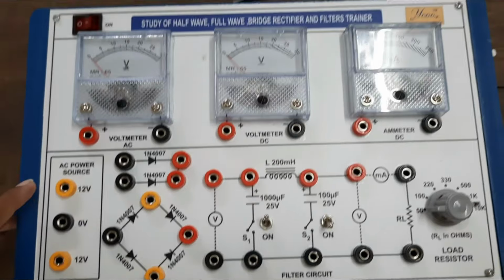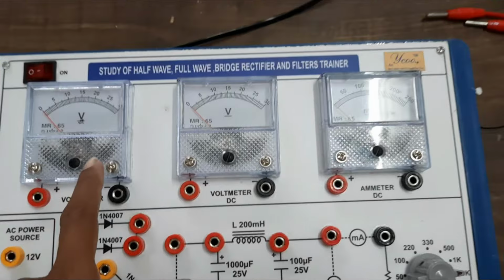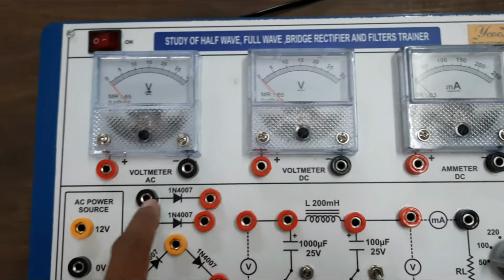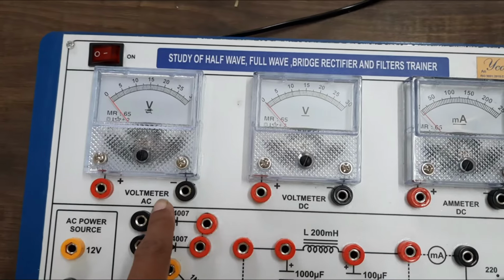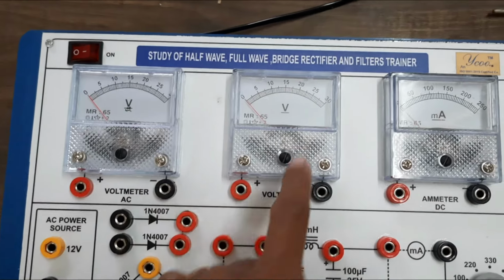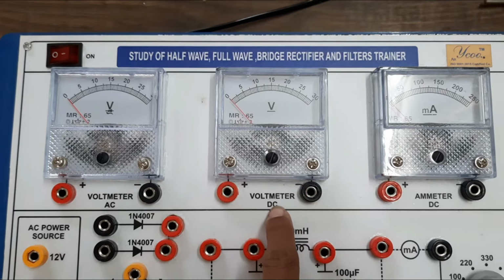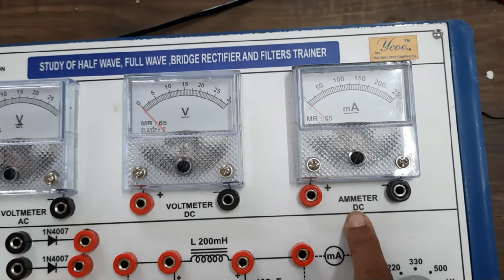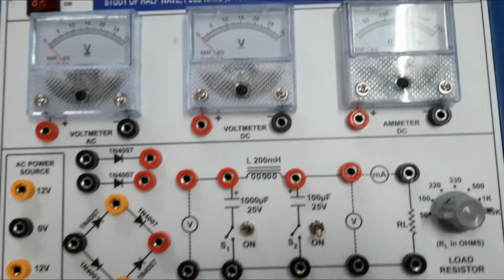In this apparatus, we can see the 2 voltmeters and 1 ammeter. One is for AC voltage measurement, this is for measurement of DC voltage, and this is the DC current in terms of milliampere.